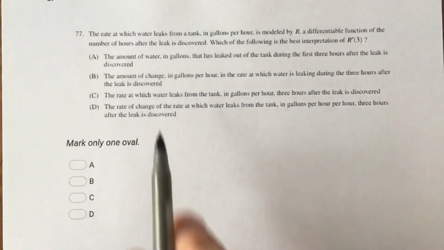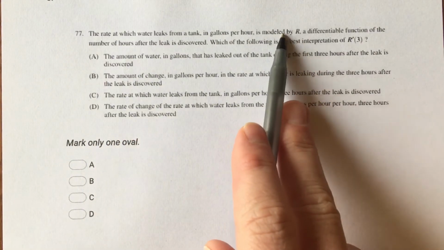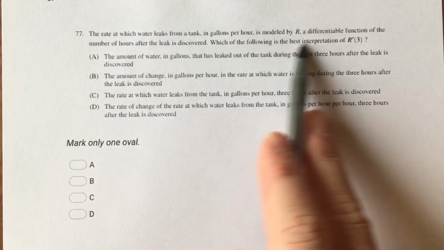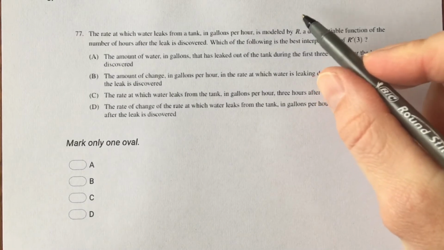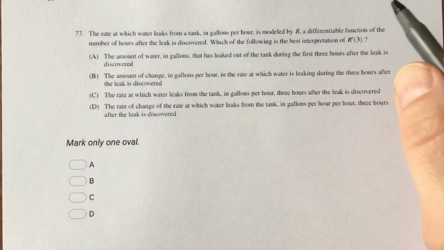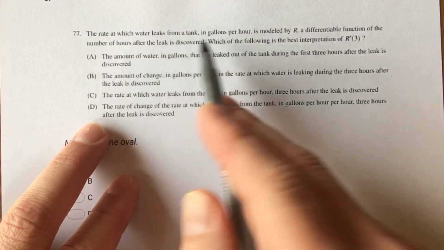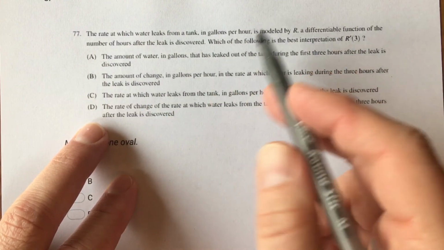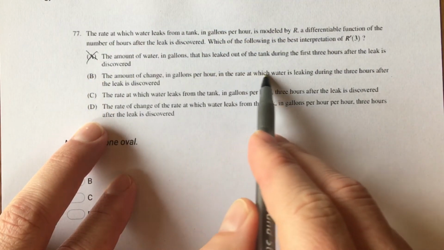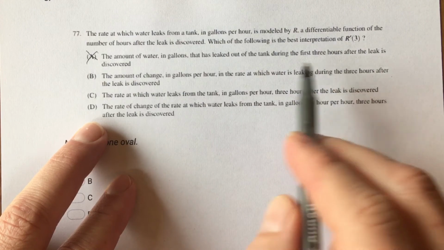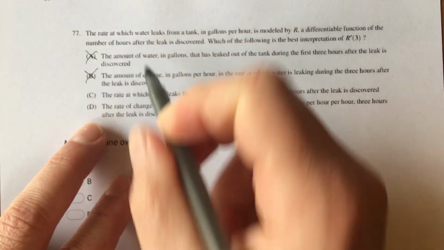Then number 5 here says the rate at which water leaks from a tank in gallons per hour is given by R. So R is a rate, and they want to know what's the best interpretation for R prime. So we're taking the derivative of something that's already a rate, right? And so therefore, if we look at here, the amount of water in gallons, we would get an amount if we integrate a rate, not if we take the derivative. So that's out. The amount of change in gallons per hour in the rate it's leaking during the 3 hours. So if we want the actual how much it changed, we have to integrate as well, not take the derivative.